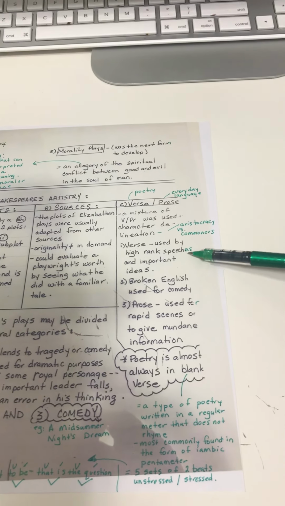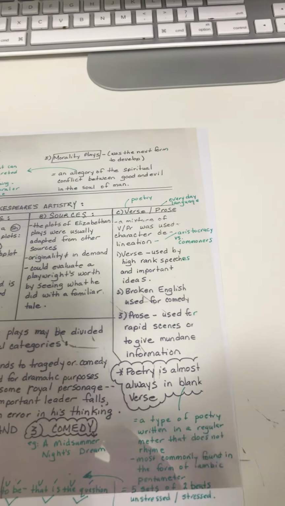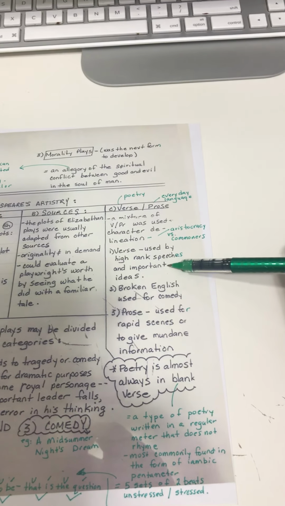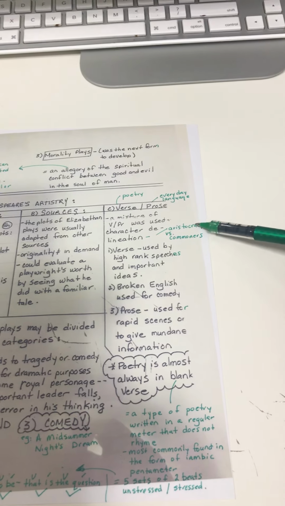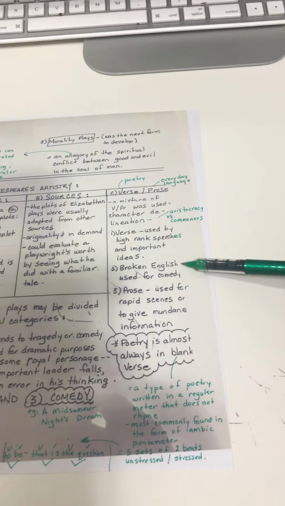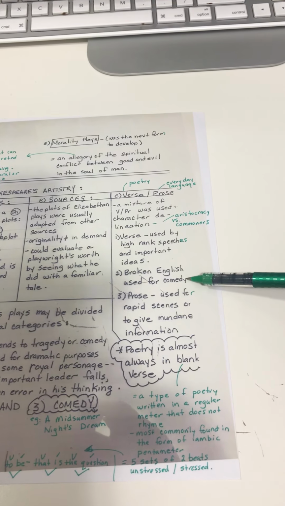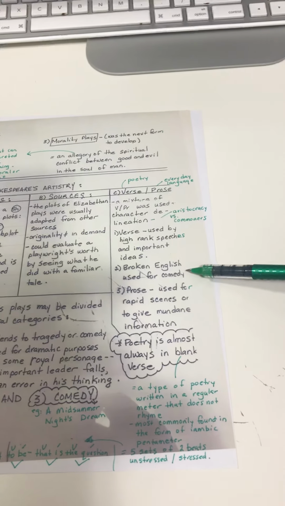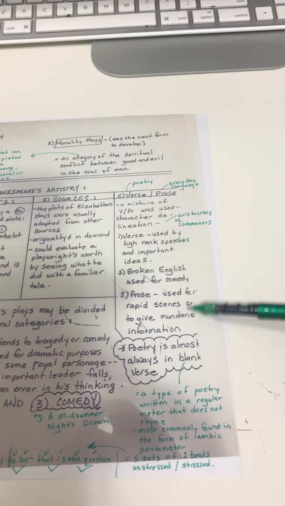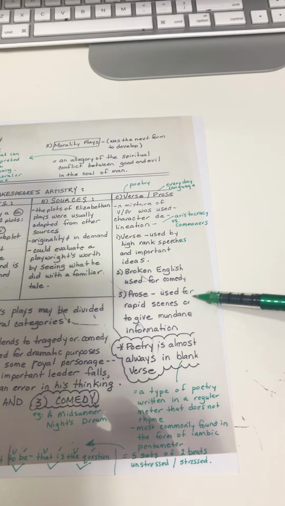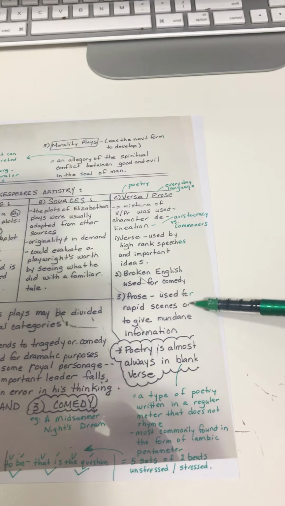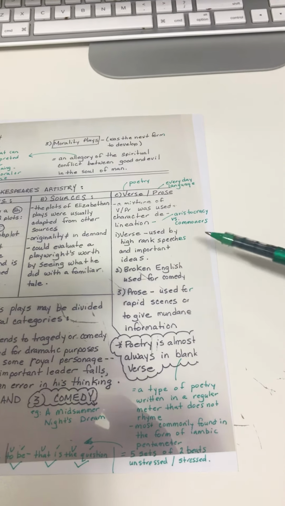So verse was used in high-rank speeches, and to highlight important ideas, again often said by the aristocracy or royalty. Broken English or prose was used for comedic purposes. Very often there was a fool that would talk in broken English, and just regular old prose was used to give some mundane information, or to give information for the rapid scenes.